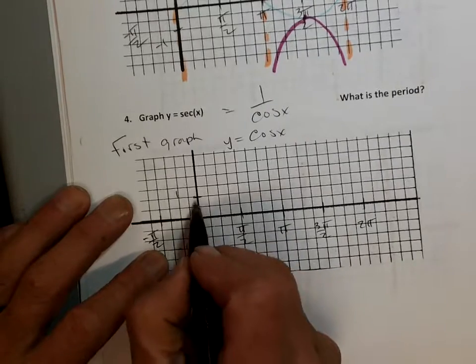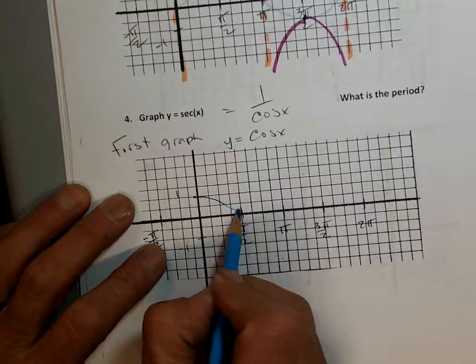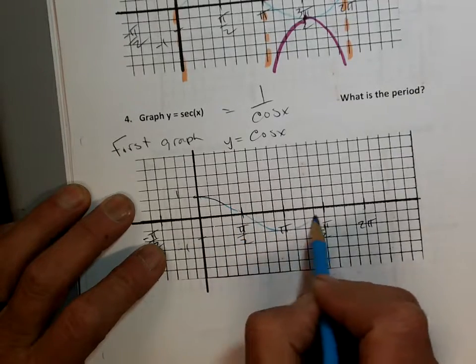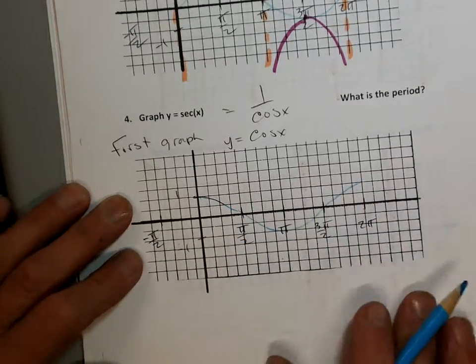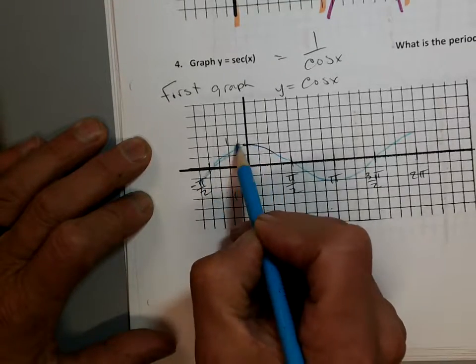So cosine looks like this, right? Cosine looks like this, you guys. All right, do your 5 points. Here's cosine. And I'm going to stretch cosine down a little bit further, right? Okay.